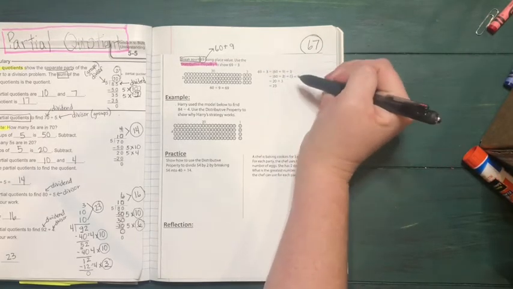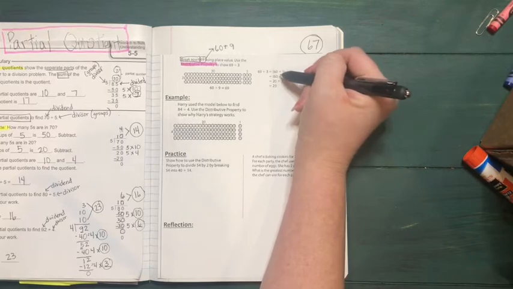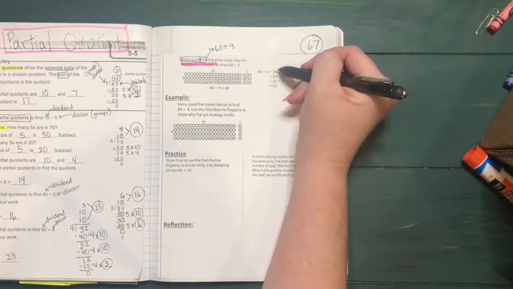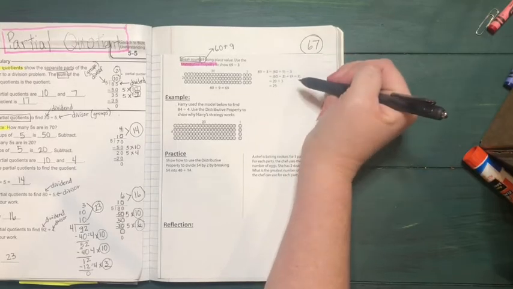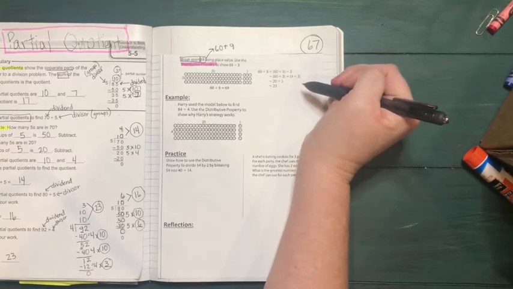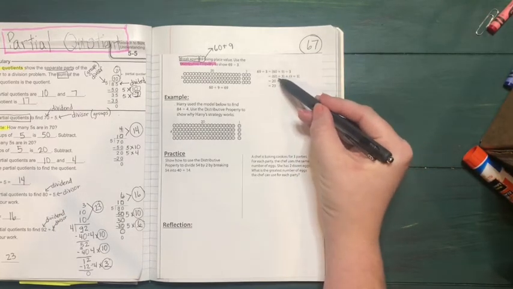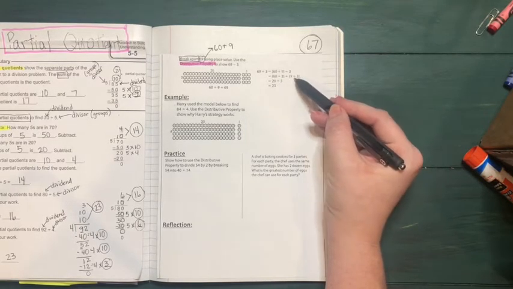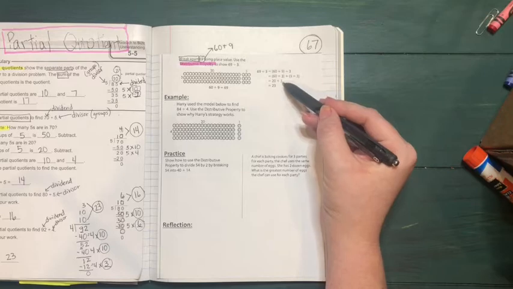We can see that we pulled apart two place values, 60 plus 9 divided by 3, which means that we're going to divide 3 into 60, which is the first problem, and then 3 into 9, which is the second problem. So when we look at 60 divided by 3, we then see that the quotient is going to be 20. 9 divided by 3 will give us the quotient of 3.